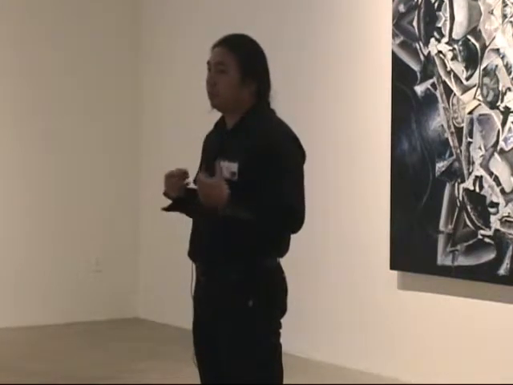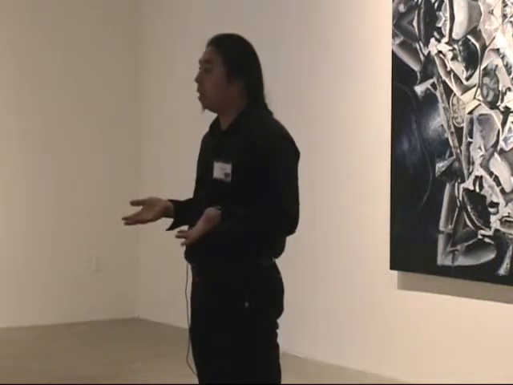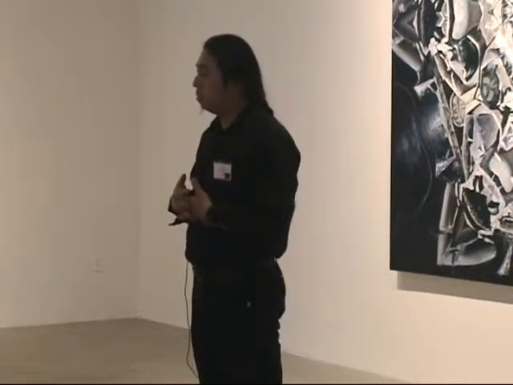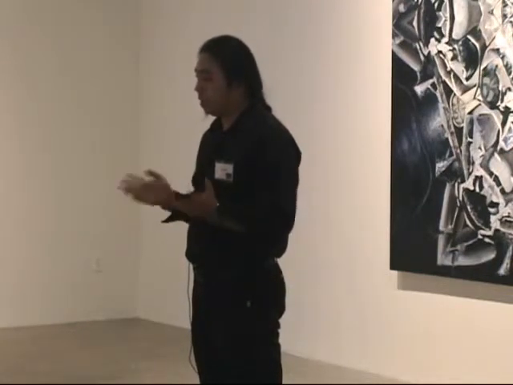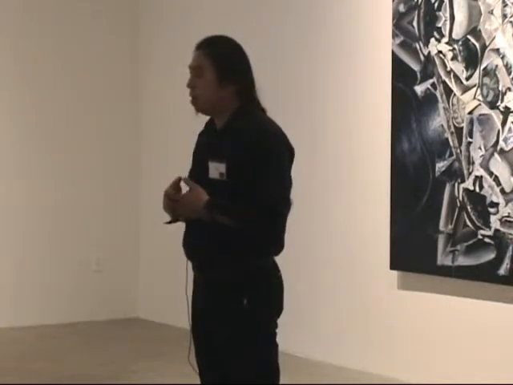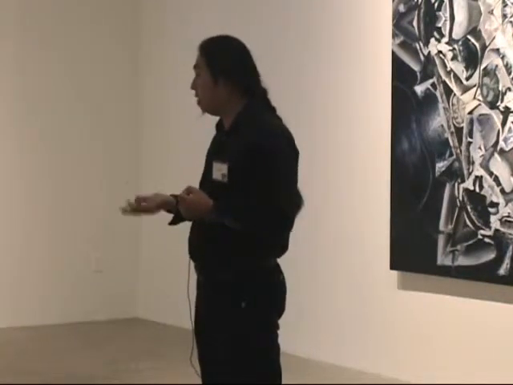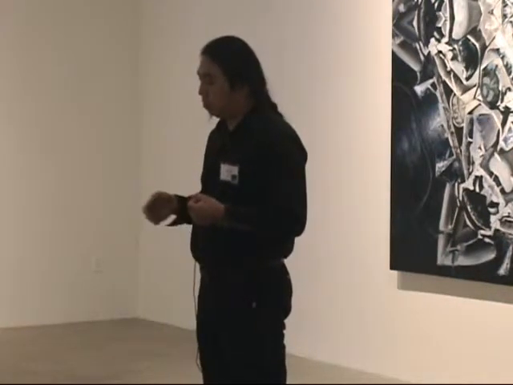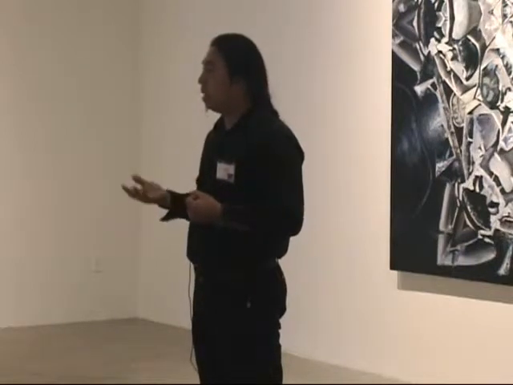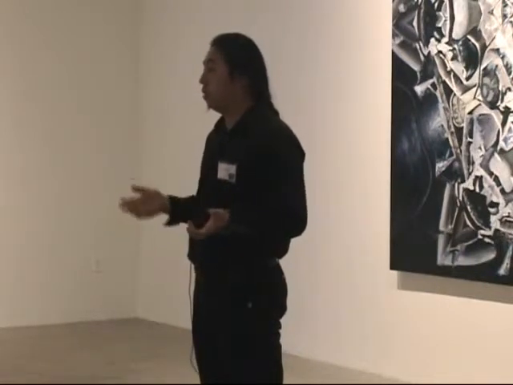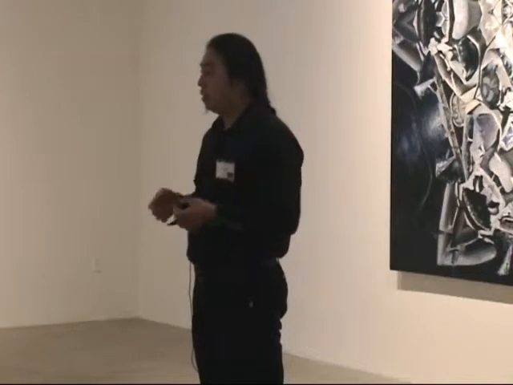So the motif of my paintings contains these two different image resources, and my thinking about today's modern society and industrial civilization and the Buddhist concept about the world as a wheel.